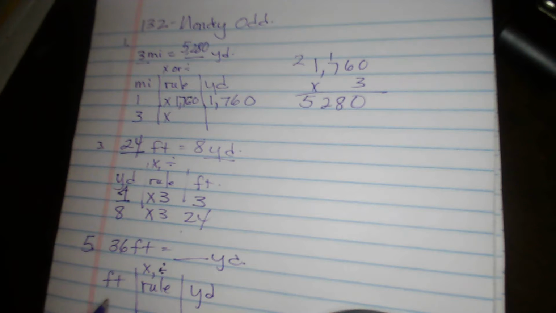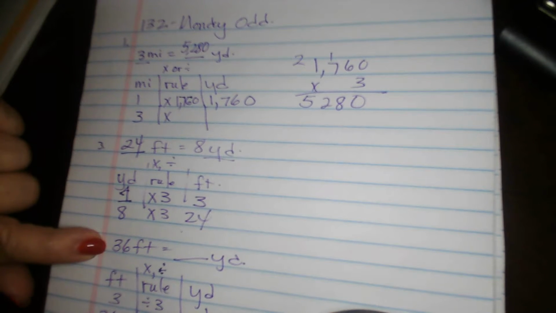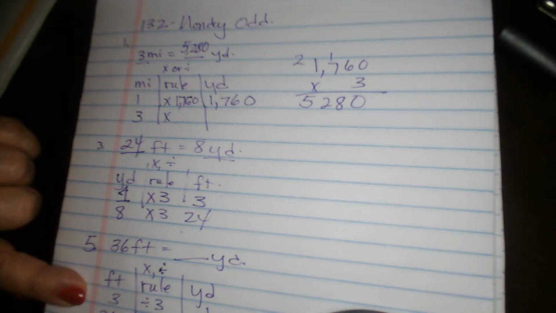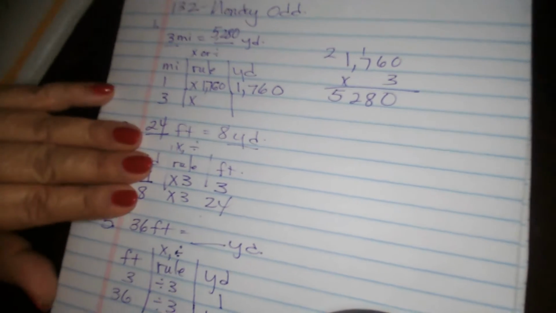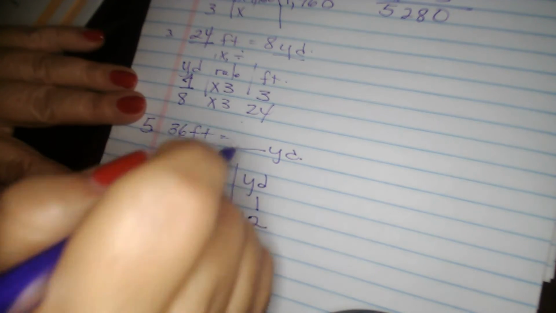I know that for every 3 feet is equal to 1 yard. So I have to divide. I have 36 divided by 3, and that equals 12 yards, because 12 times 3 equals 36. All right, and I'm going to place that on number 5, and that equals 12 yards.